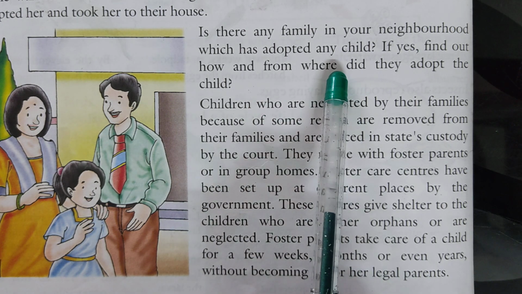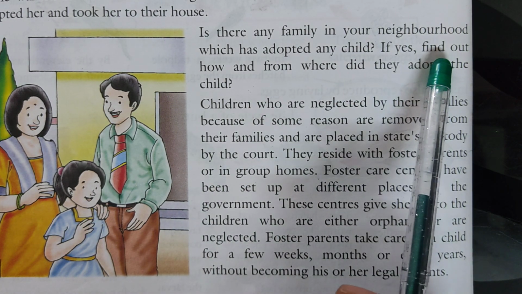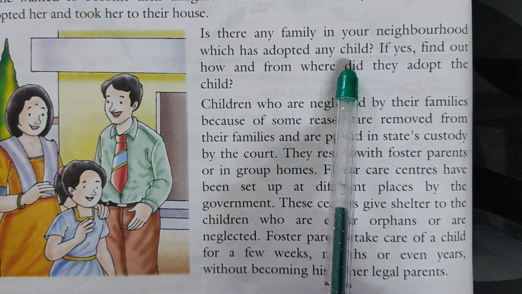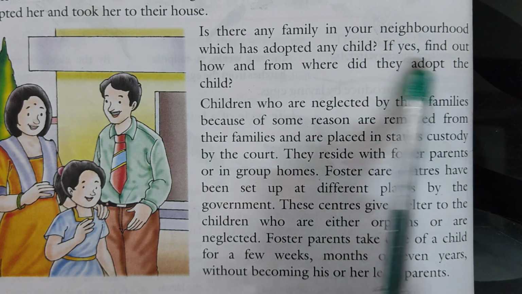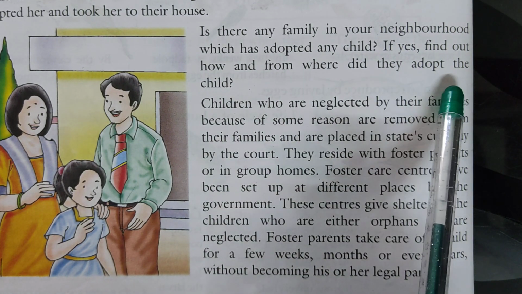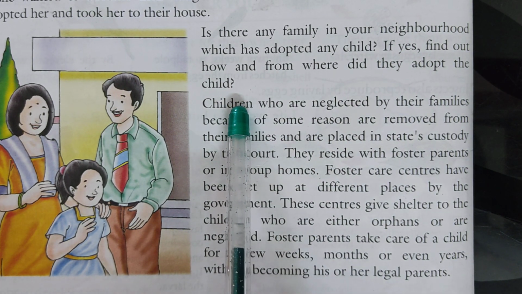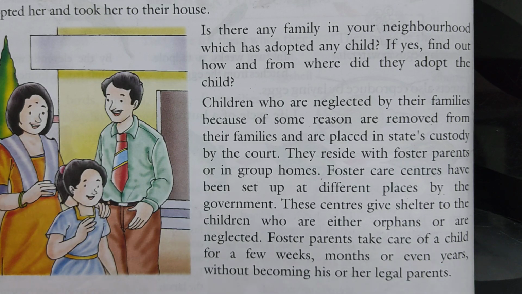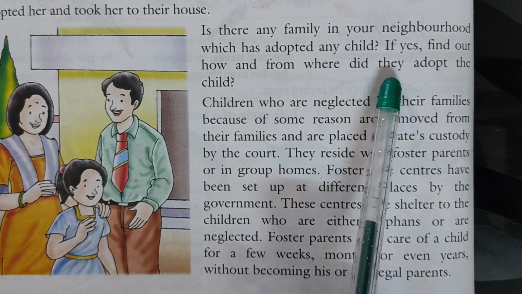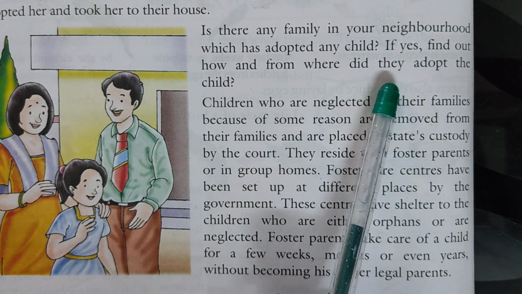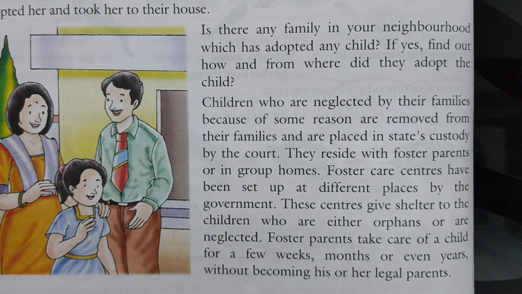Is there any family in your neighborhood which has adopted any child? If yes, find out how and from where they adopted the child. Do you know anyone who has adopted their child? If you know those persons, then go and ask them how they did that.